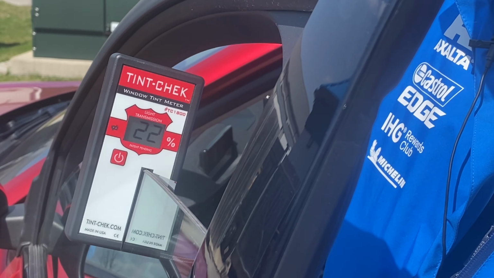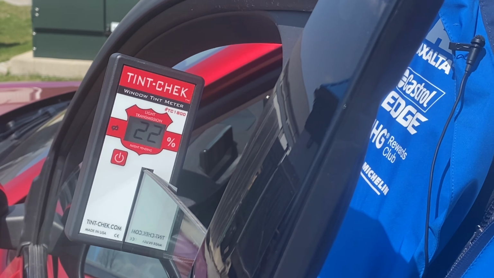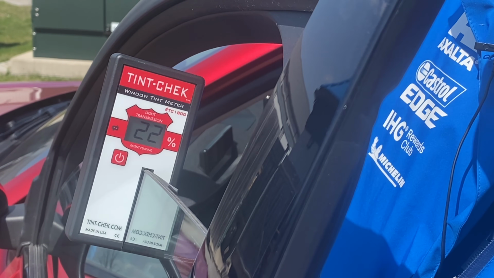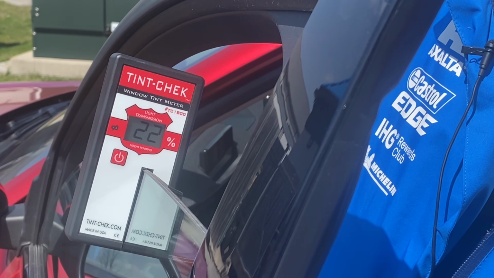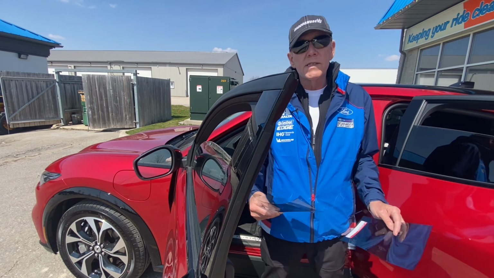So in this case, this 2021 Mach-E, in the future when it goes to get safetied, it would not pass the inspection because it obviously allows a lot less than 70% of the light to shine through. So what is the answer of what's legal in Ontario?